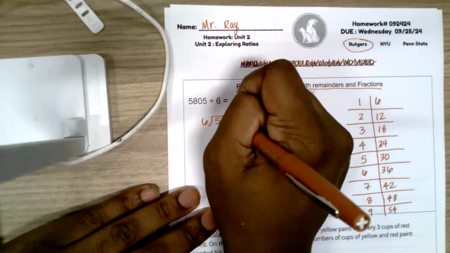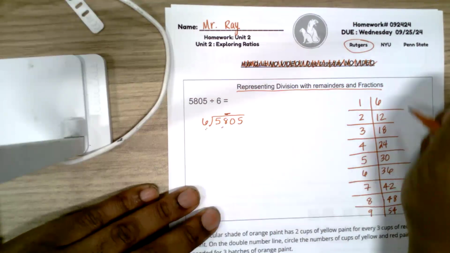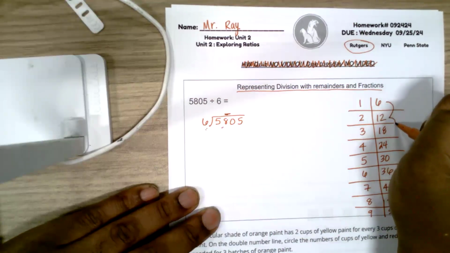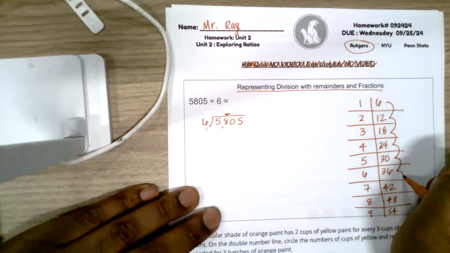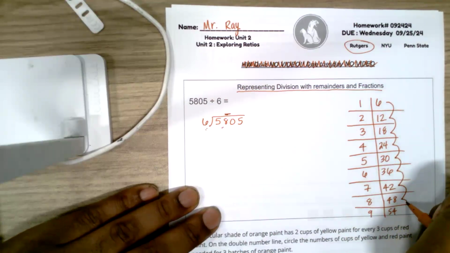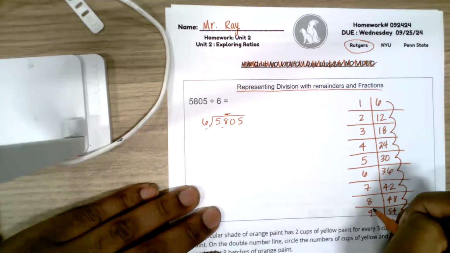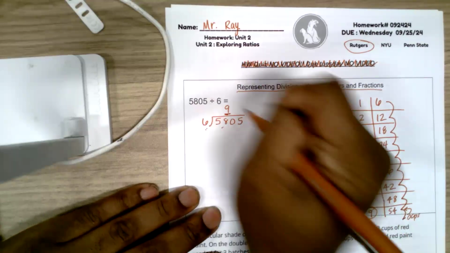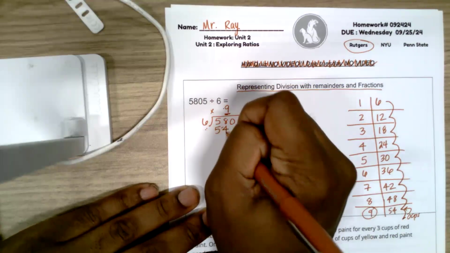Give the man a seat, count by 6, don't pass up 58. Go. 6, 12, 18, 24, 30, 36, 42, 48, 54, and then 10 groups would be 60, but that's too big, so oops. Back up, a 9 pops up. 9 times 6 is 54.